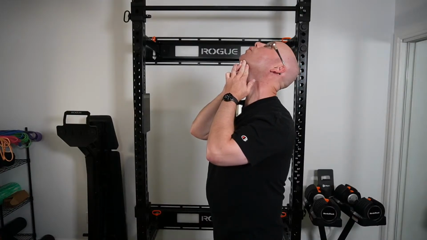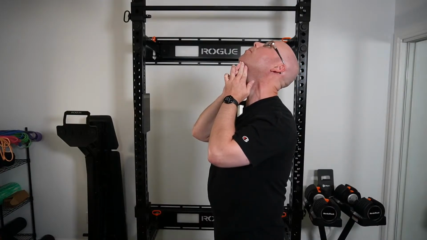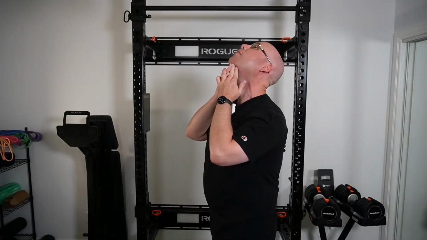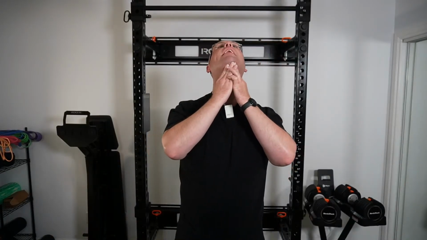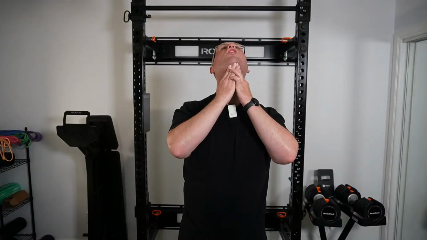And then hold for 20 seconds. Now only go to where you're comfortable. It's a little hard to talk in this position. So don't feel like you have to really crank on your neck, just gentle pressure.